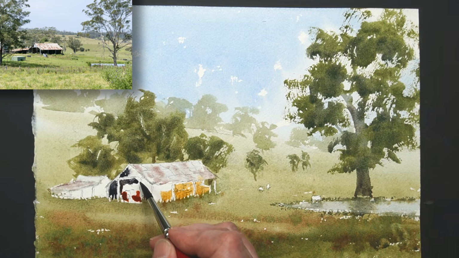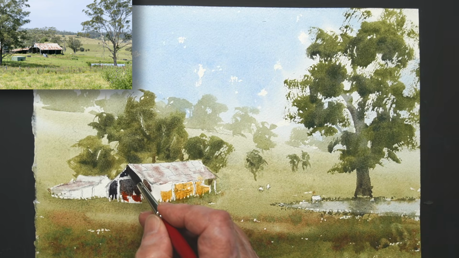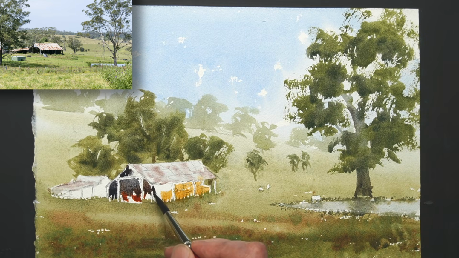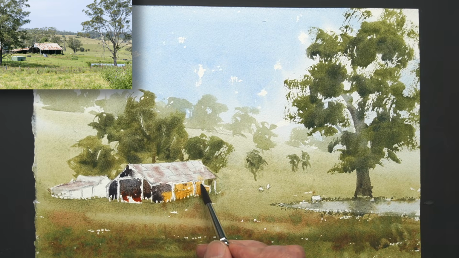So this is just the dark shadow within the shed. This is just a very quick little demo. I don't want this video to run for too long.